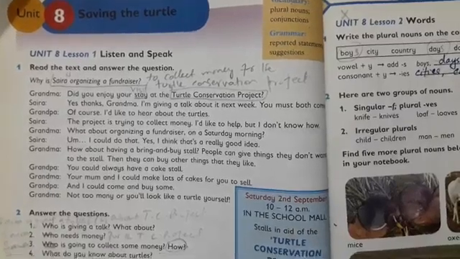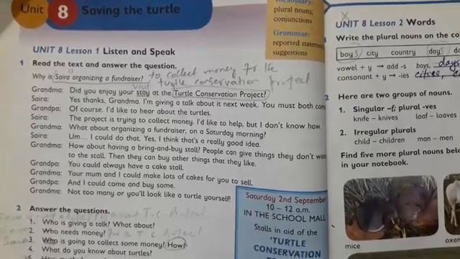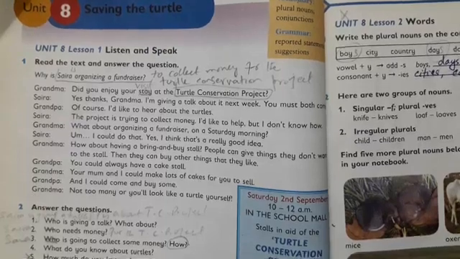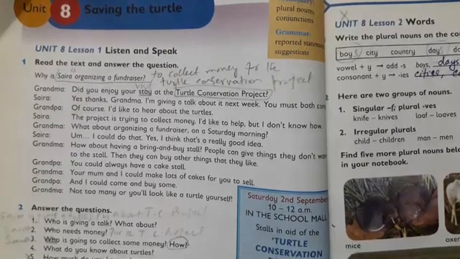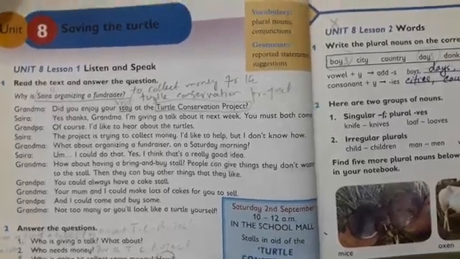Saving the Turtles. I'm going to read the text first. At the top we have a question: why is Sarah organizing a fundraiser? I will give you the answer at the end of the lesson. First I will have to read the text, then I will give you the answer. Okay, let's start from the text.